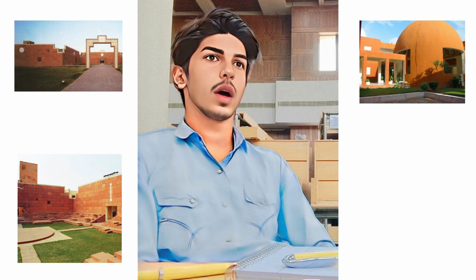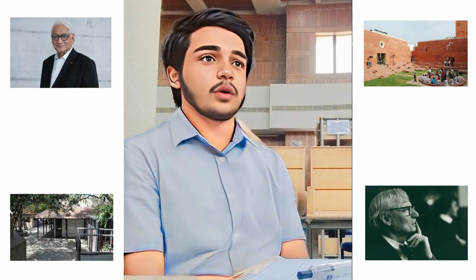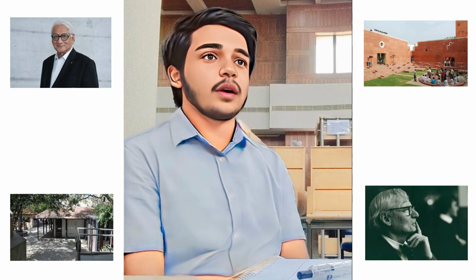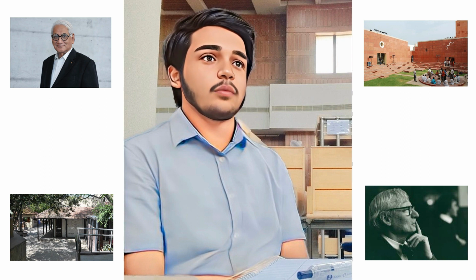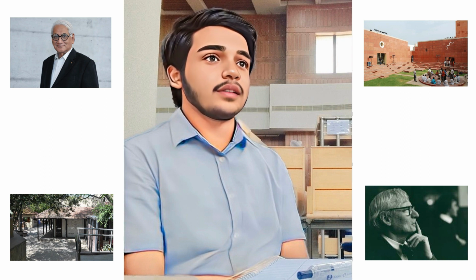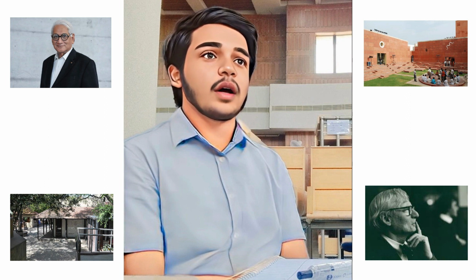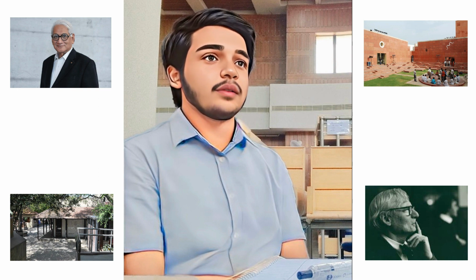It is considered a masterpiece of modernist architecture, with its bold geometric forms, exposed brickwork, and emphasis on natural light, creating a harmonious integration of architecture and landscape. Absolutely, Aryan. The IIM Ahmedabad is a prime example of how modernism has influenced institutional architecture in India, creating functional and aesthetically pleasing spaces for learning and innovation.